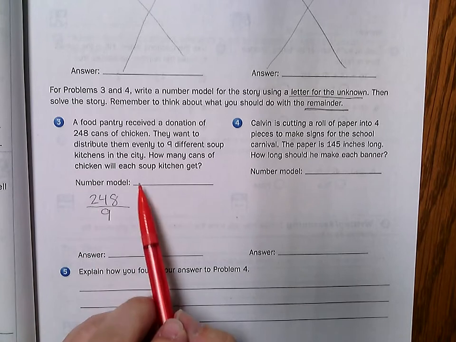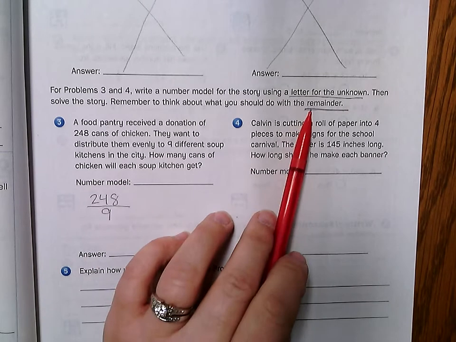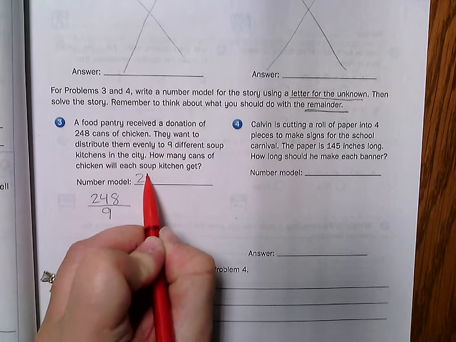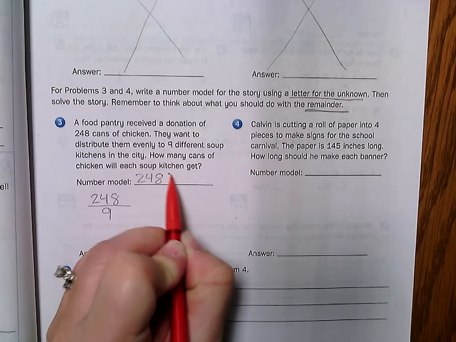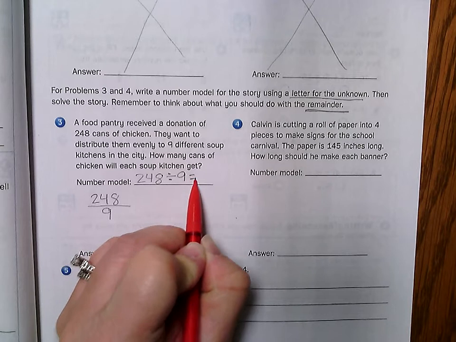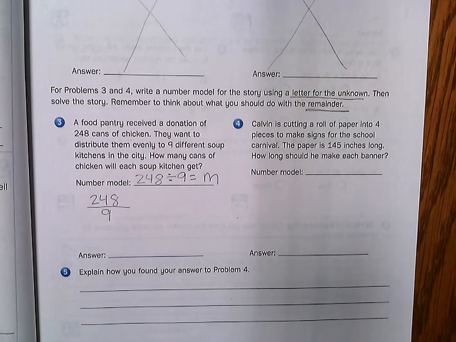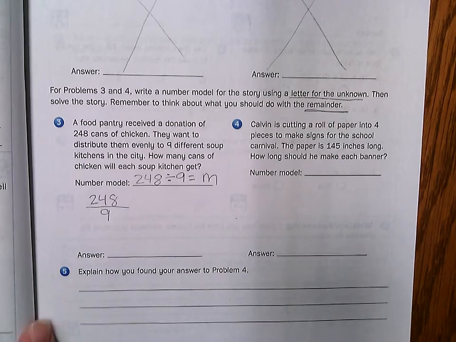Okay, but I have to make a number model with a letter for the unknown. So all fractions are division. 248 divided by 9, and I don't know the answer, so a letter for the unknown, I'm going to use M.